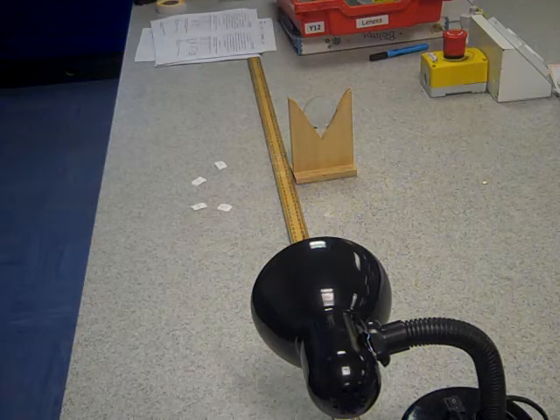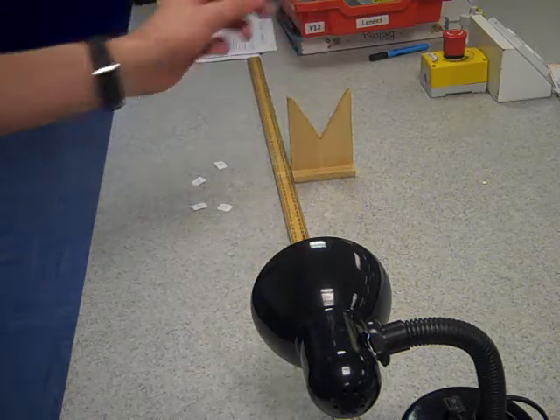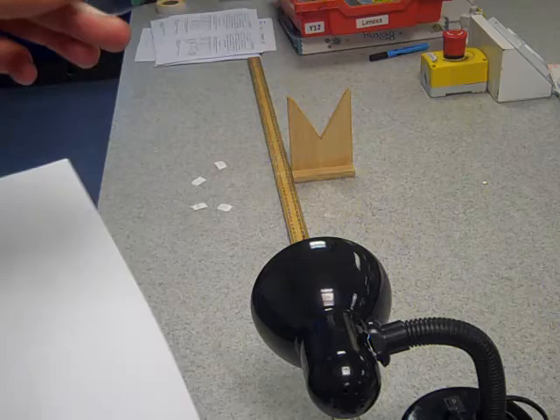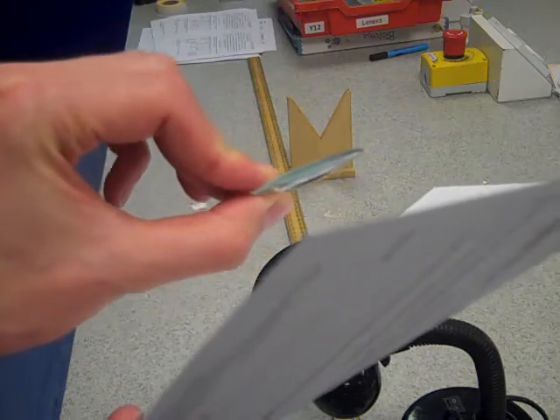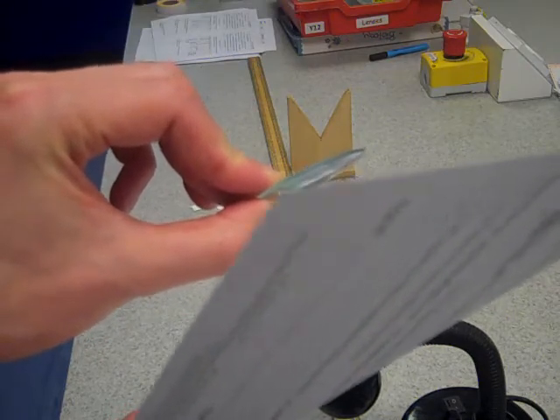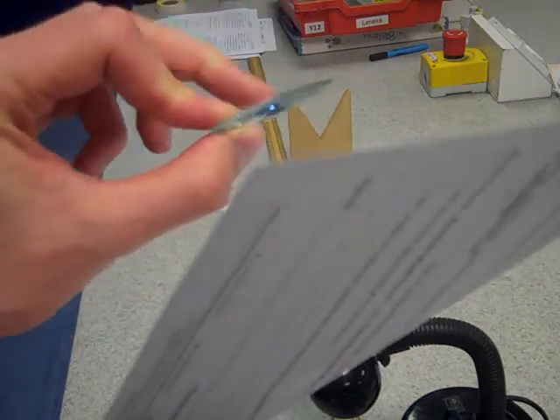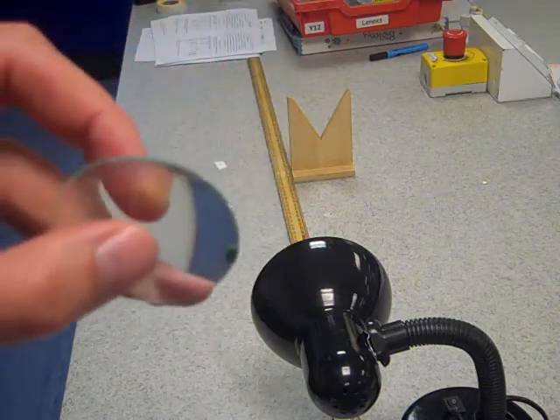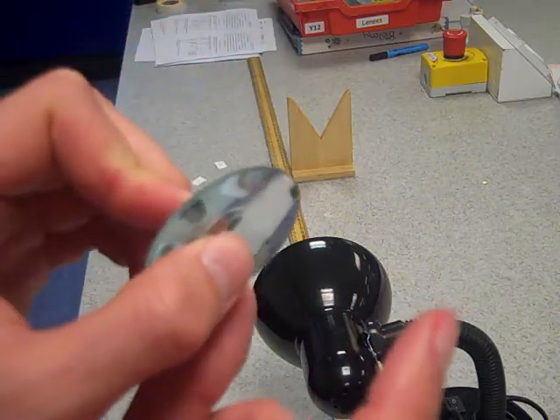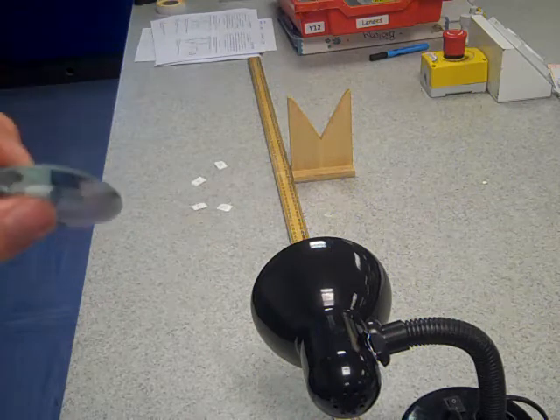So the first thing to do is find out the focal length of your lens, and to do that you put the lens towards the window and then you focus it on your screen. When it comes into exact focus you measure the distance between the lens and the screen. This one I already know, in the box it says 10 centimeters, but it focuses when the screen is about 10 centimeters away from the lens, just looking at the image in the window.